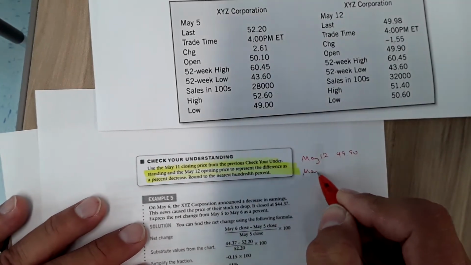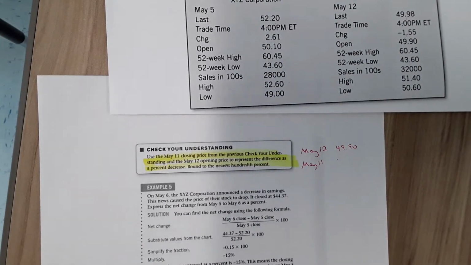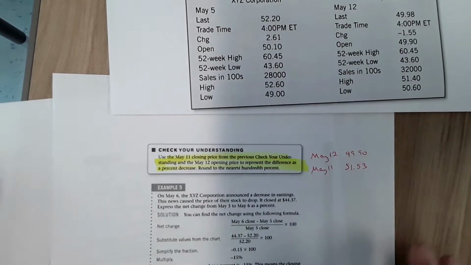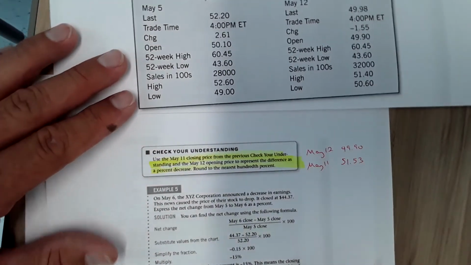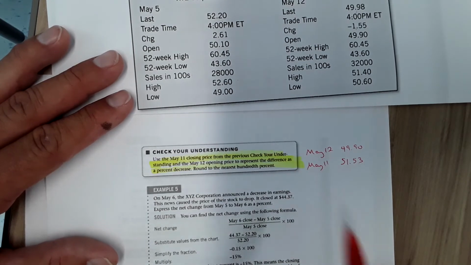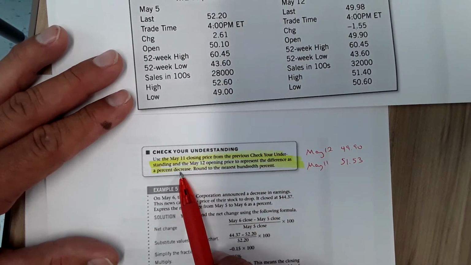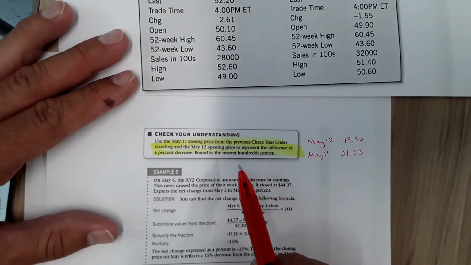So the May 11th closing was $51.53. We're going to find the difference as a percent decrease, round to the nearest hundredth percent.